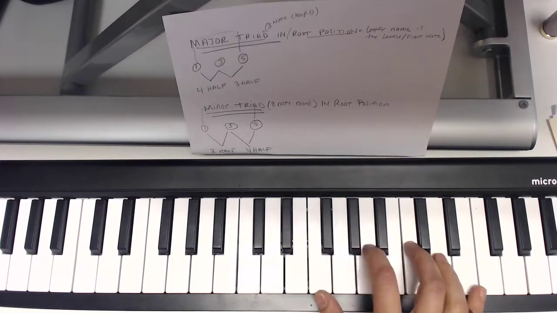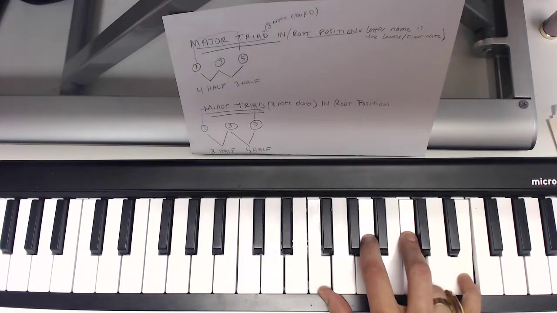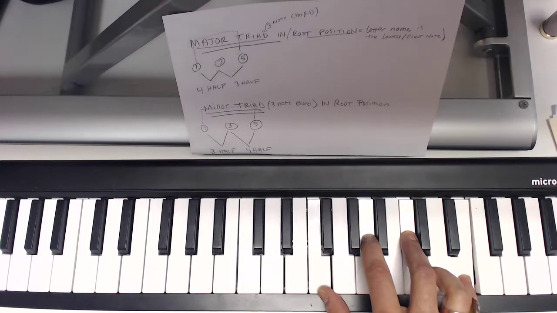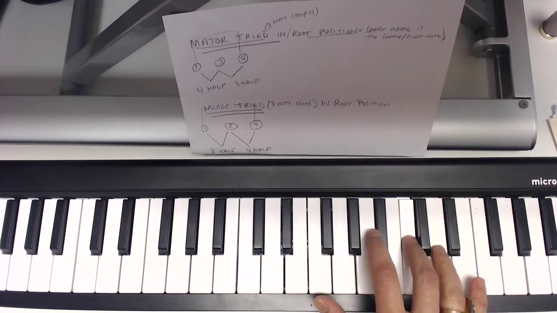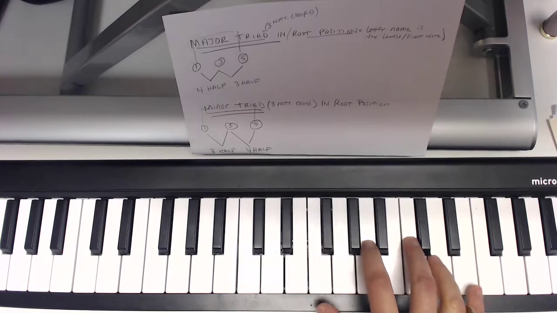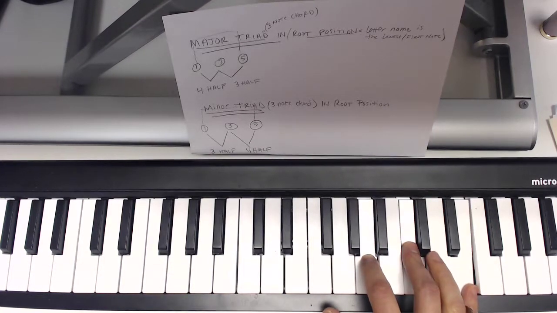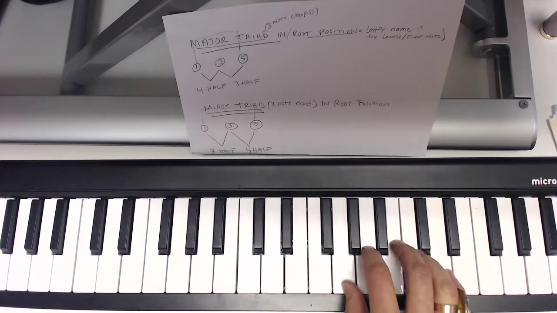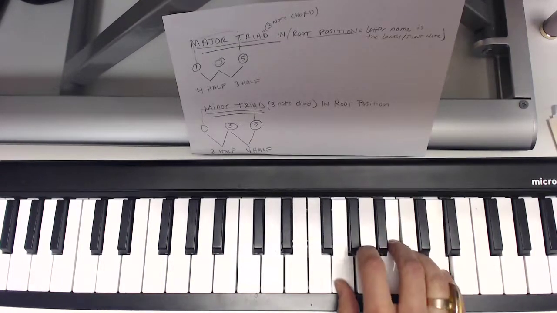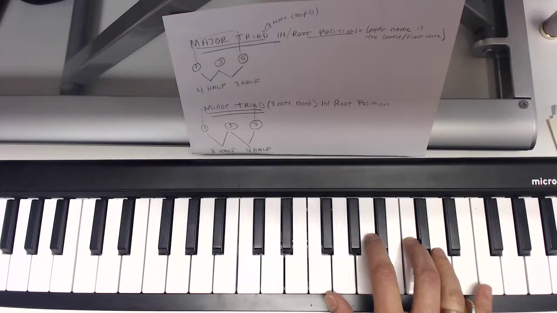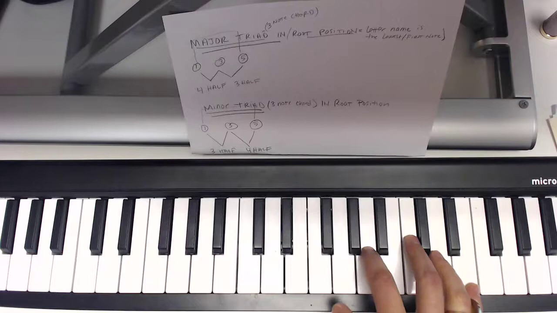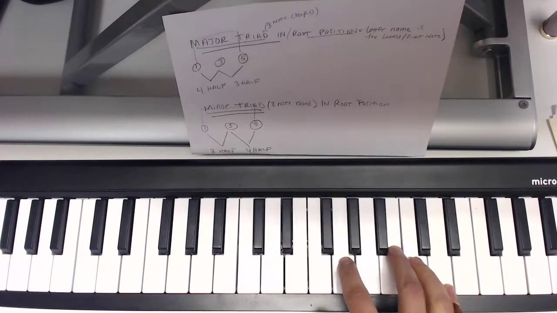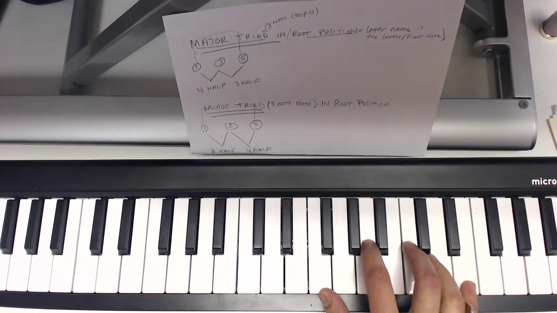Okay, so let's break that down. So we have F, A, C, E, or F major 7. Then we have these little notes passing in between. Down, down, right? So F major 7, C, D, F major 7, C, D, A minor, A minor, A minor, G, G, F major 7, C, D, F major 7, C, D, A minor, A minor, A minor, G. Okay, so that is a good representation of kind of what's going on with your song.